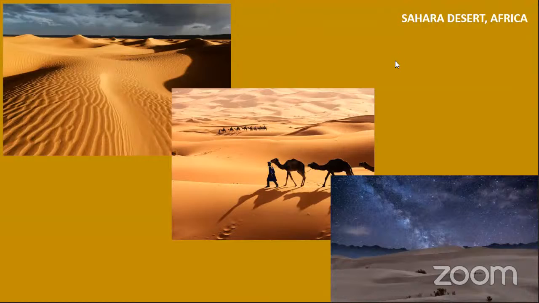All right, I hope you can all see my screen. These are just a few pictures I found online of the Sahara Desert, which is in the northern part of Africa. In the first image, we can see some sand, in the second image you can see some camels, and in the third image we can see the Sahara Desert during nighttime. I think these are very beautiful places within the Sahara Desert.